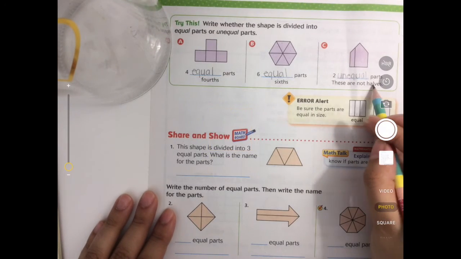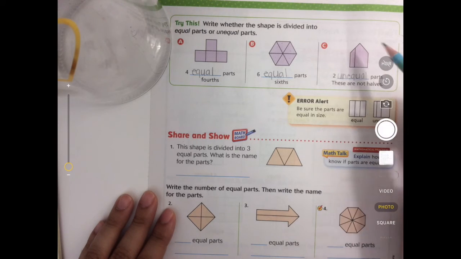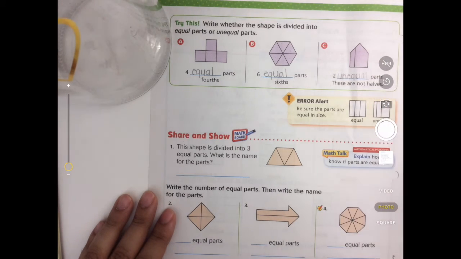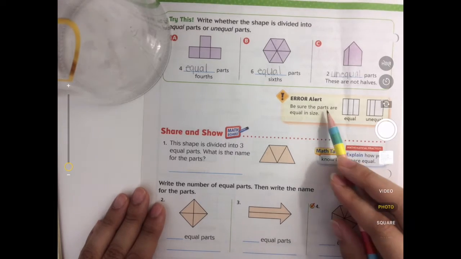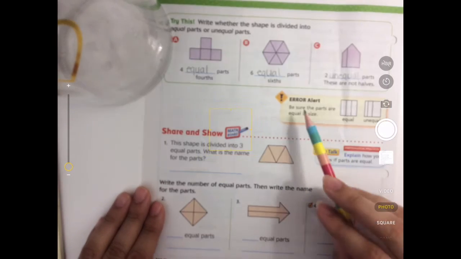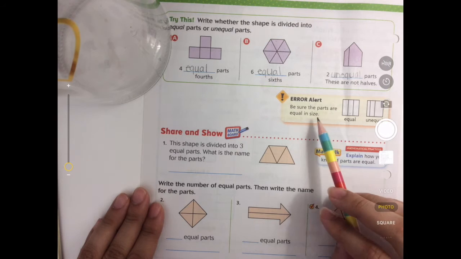It even gives you a hint. These are not halves. They can't be halves because it's not cut in half. It's not equal parts on both sides. So let's look at this error alert right here. Be sure the parts are equal in size.